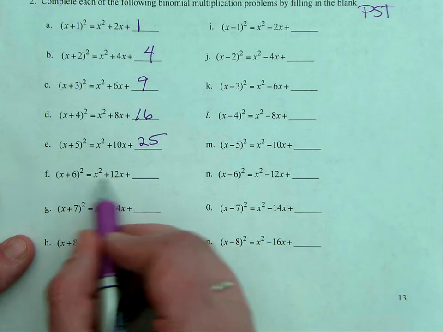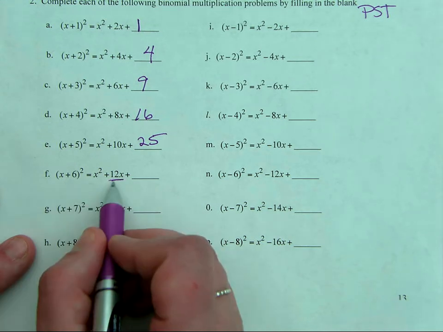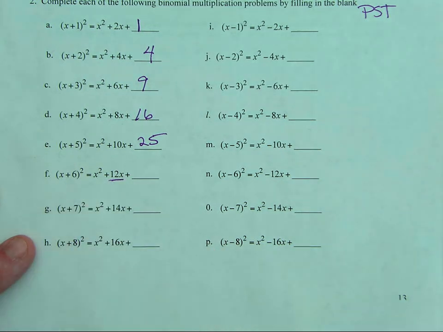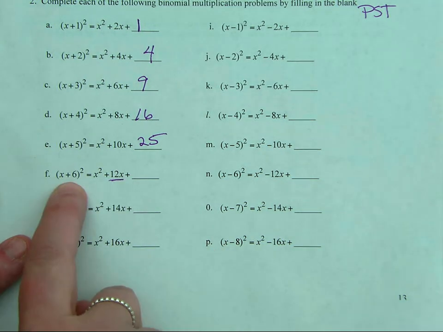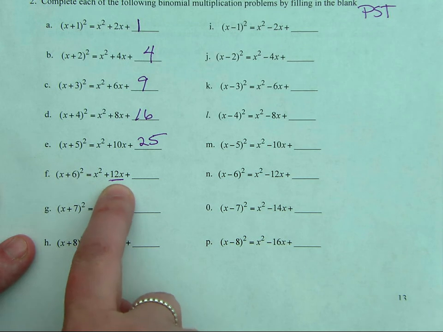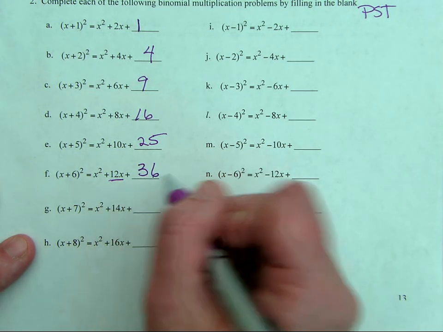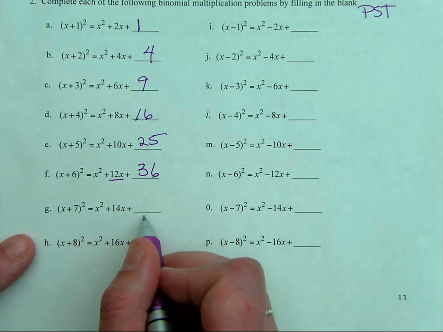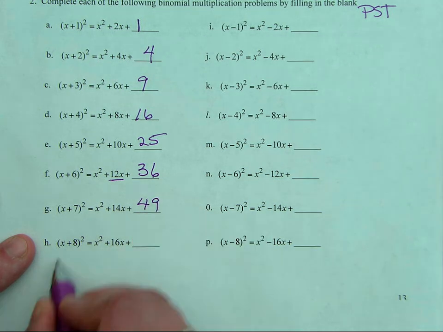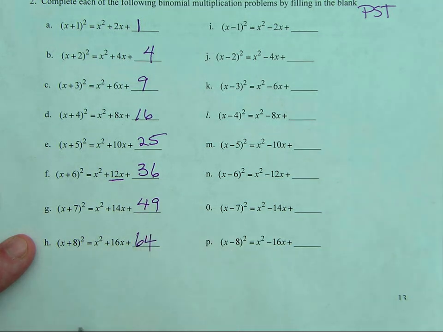These are all ending, all of these PSTs are all ending in perfect squares. And what do you notice about the middle term? If we double the 6, I have 2 6x's, which is the reason why I end up getting the 12x in the middle. What will this end in? What will this one end in? And 64. And it could keep going on like that.